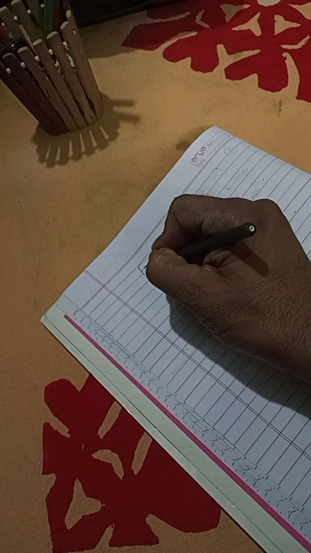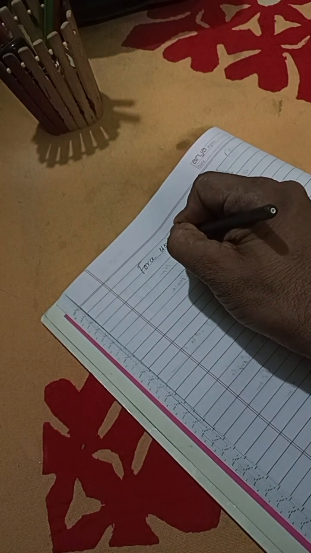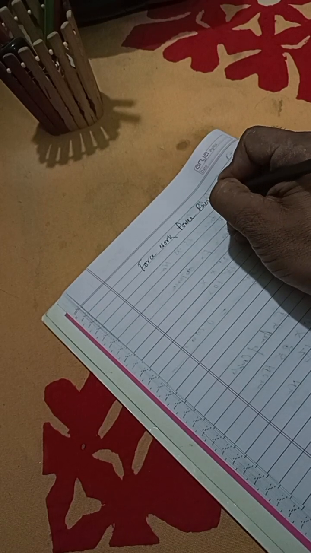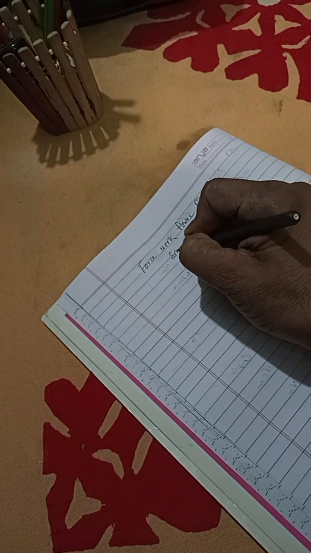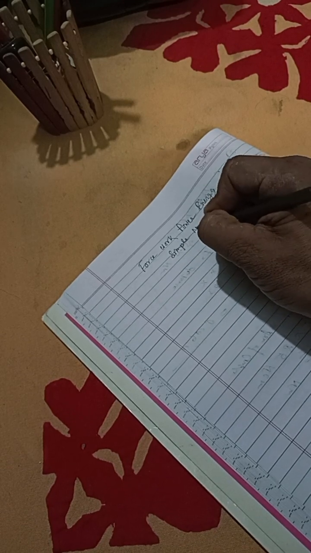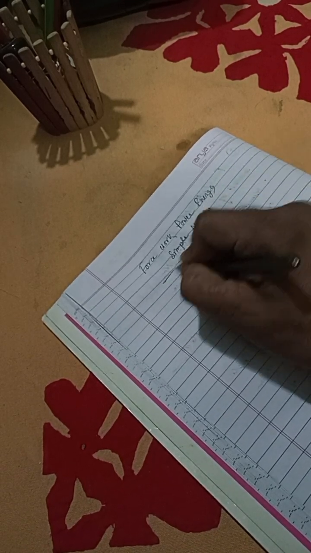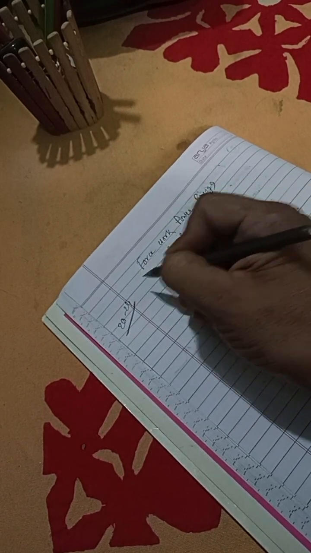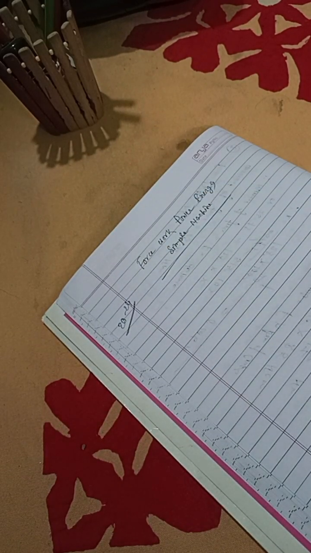Force, work, power, energy, and also simple machine. The total marks should vary from 20 to 24 in the board exam. So let us discuss some theory in this chapter.